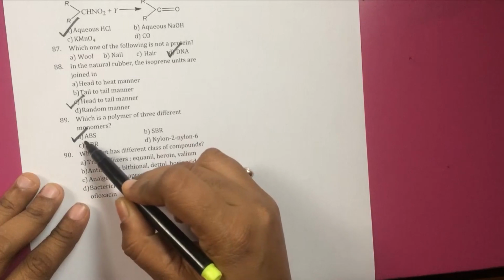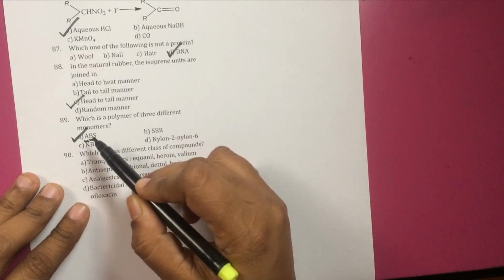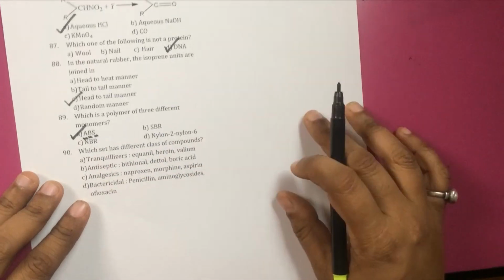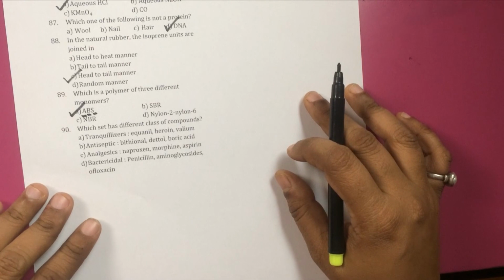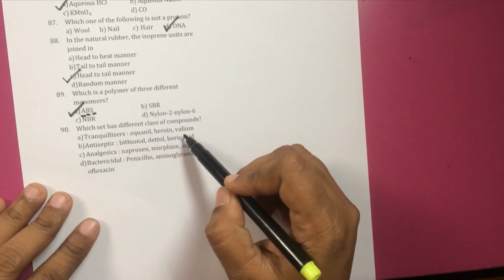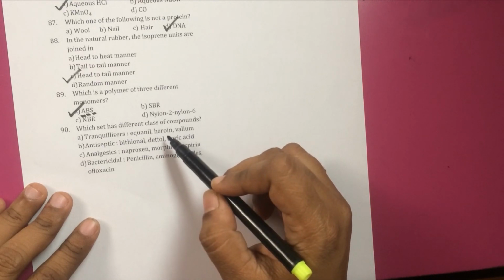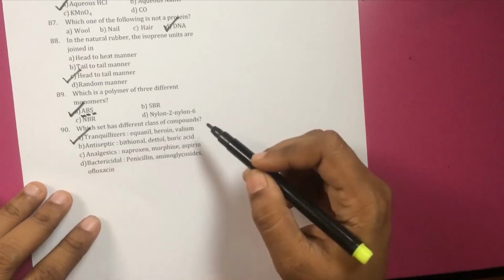Option A only, because it's a combination of A, which stands for acrylonitrile, B stands for butadiene and S stands for styrene. Question number 90. Which set has a different class of compounds? Tranquilizers, Equanil, heroin, Valium. Heroin is not a tranquilizer, it is an analgesic. Therefore, option A.